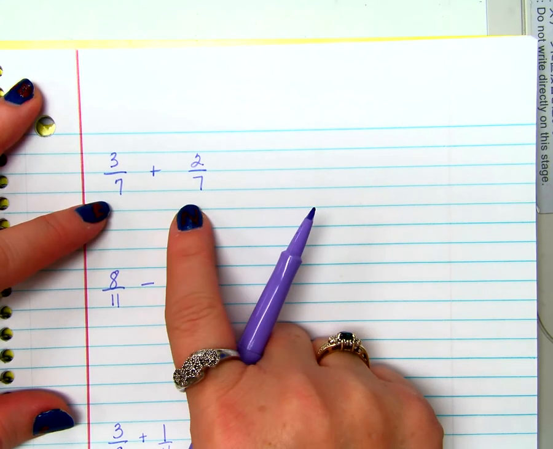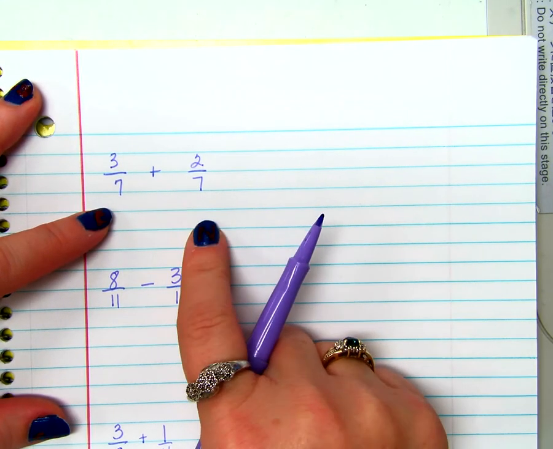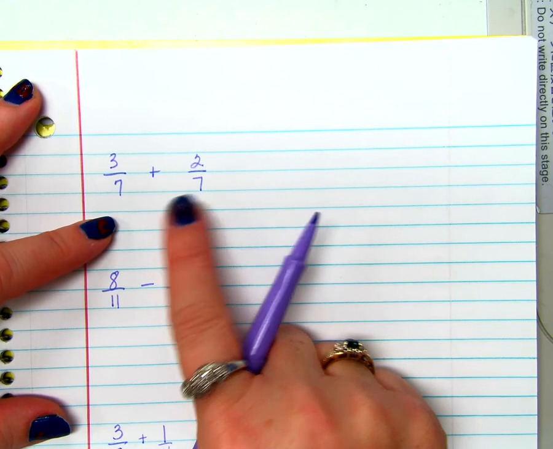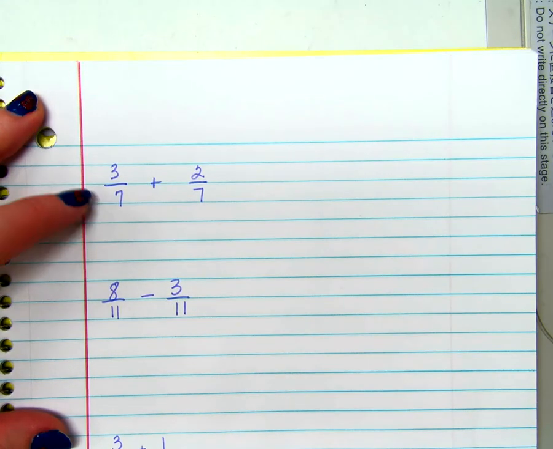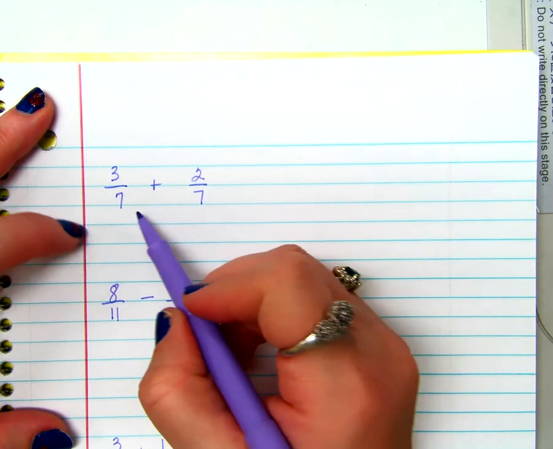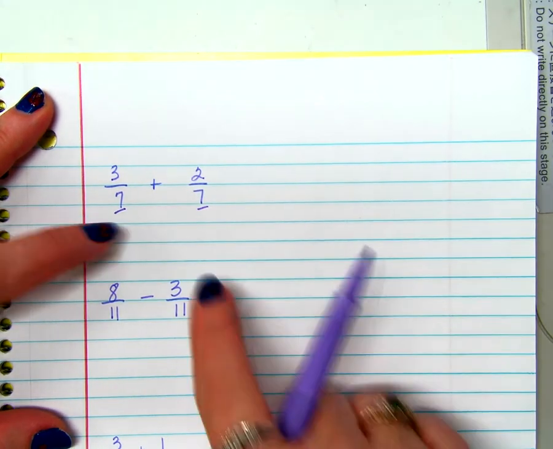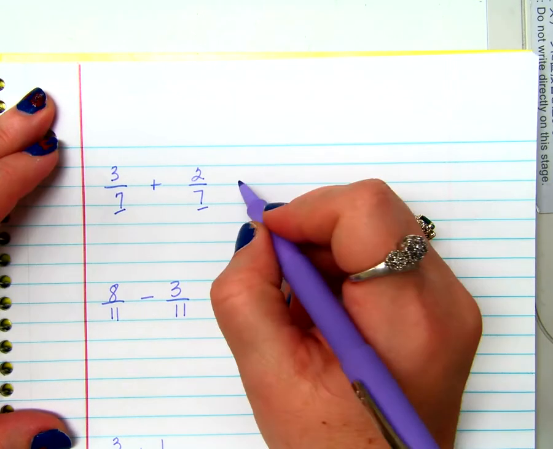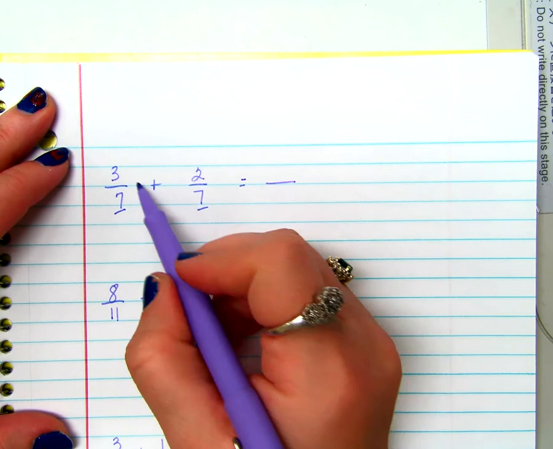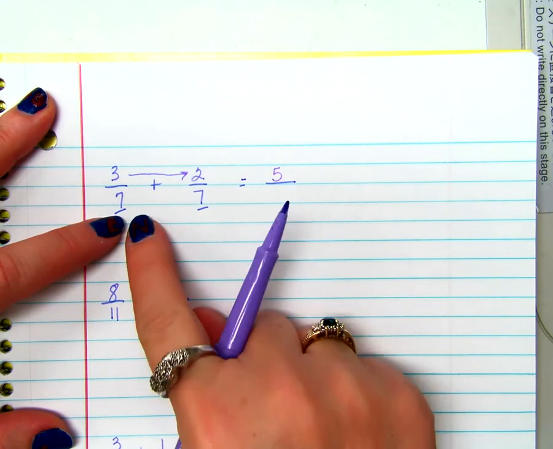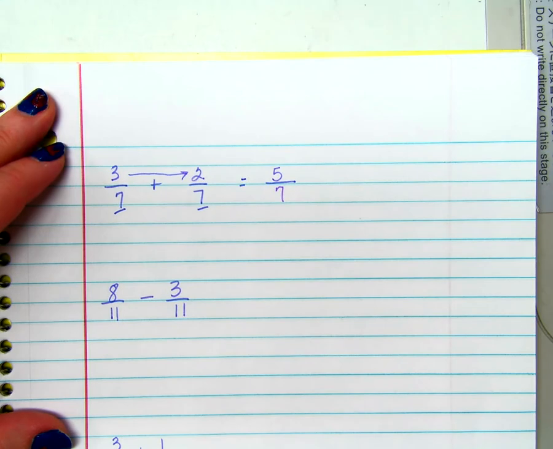So if we have a problem like this, 3/7 plus 2/7, what do we need in order to add or subtract fractions? It's going to be one of the biggest deals that we have to deal with tomorrow. What do we need in order to add or subtract fractions? Well, we need a common denominator. In this case, we have a common denominator, they're both 7. Once we have a common denominator, we add the numerators, 3 plus 2, 5, and we keep the denominator. And then we're done. Okay?